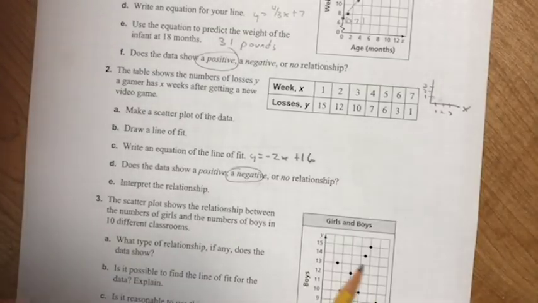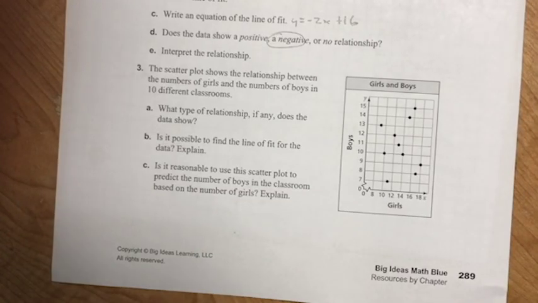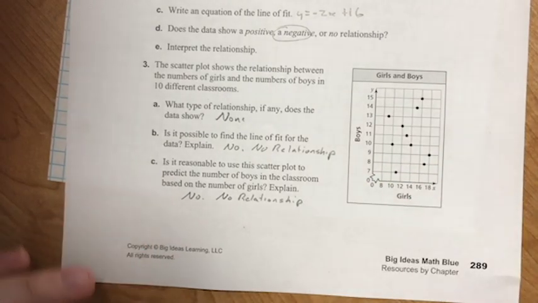All right, so for number 3, I'm going to let you try number 3 on your own and see how you did. So at first glance, when you did this, you probably got really scared that I left you alone to do this problem, but let's look at it.